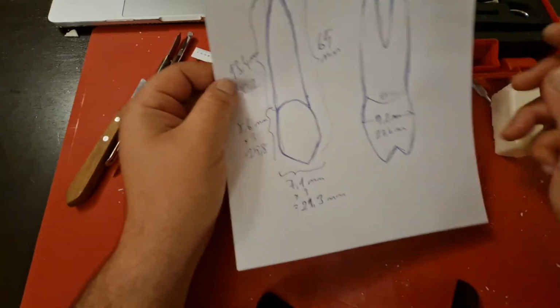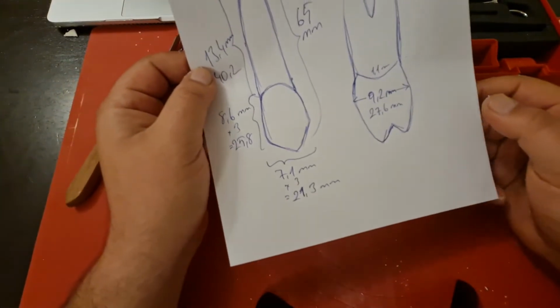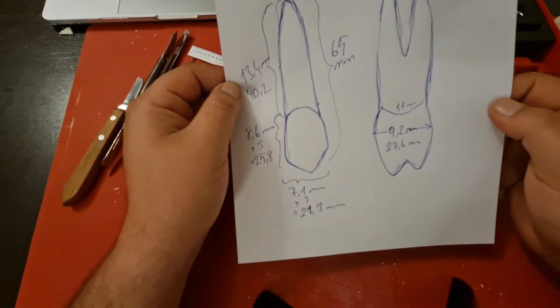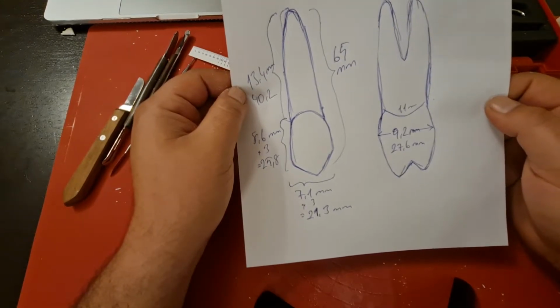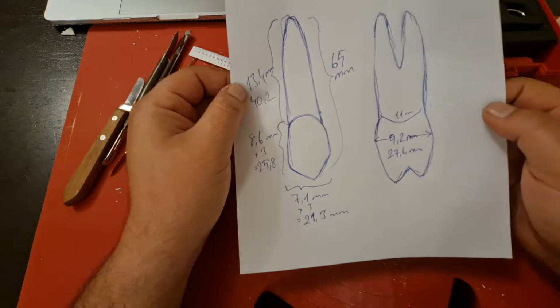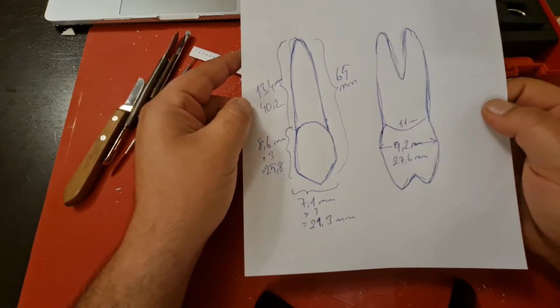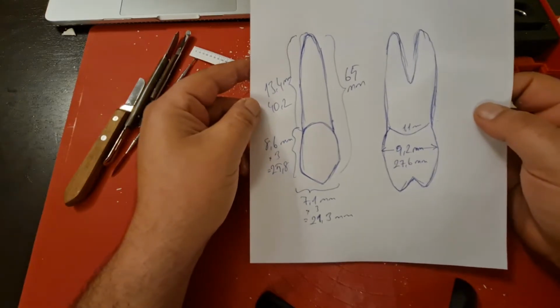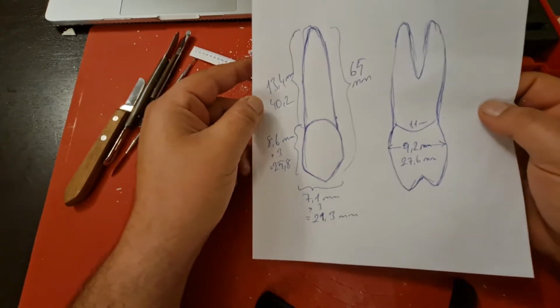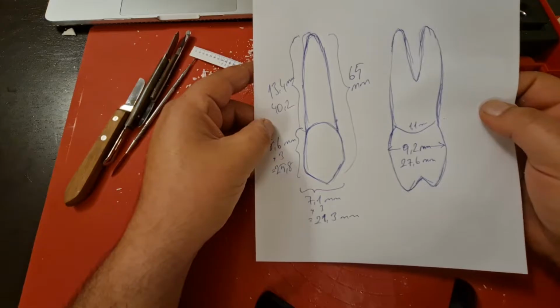After a long break we are together again with a new tooth morphology study. The maxillary first premolar tooth will be our subject today for the carving study. First of all, as always, here are the dimensions of the crown.